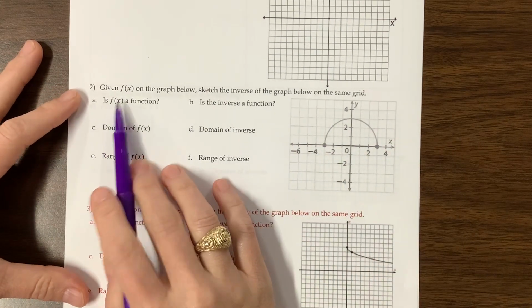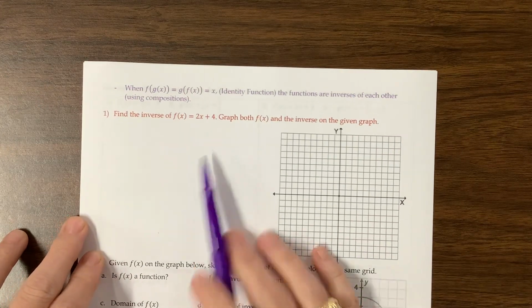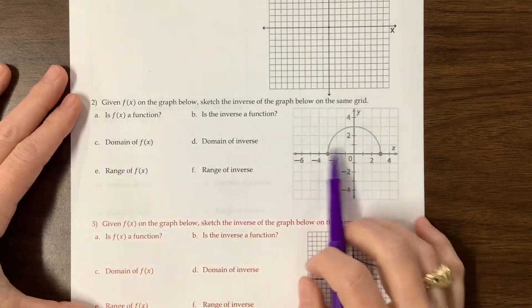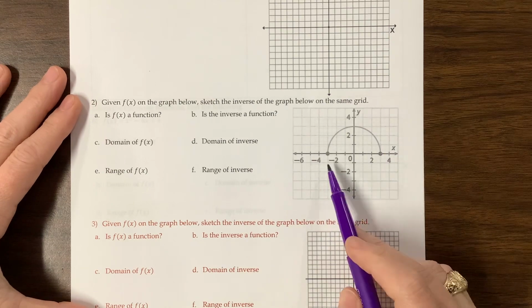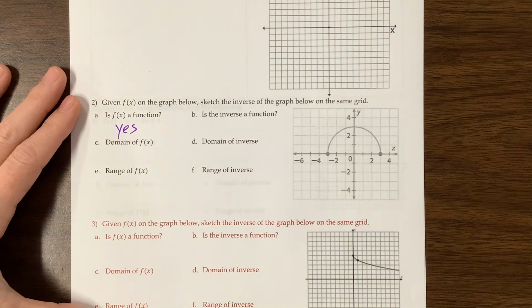It says given... and once again, I'm not going to do everything, so if you want to go look at my answer key, that's a great idea, but there's just too much. So, is f of x a function? Yes, this passes the vertical line test. For every x value, there's exactly one y. So yes, it's a function. Is its inverse a function?